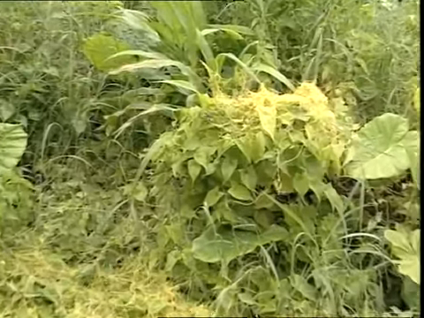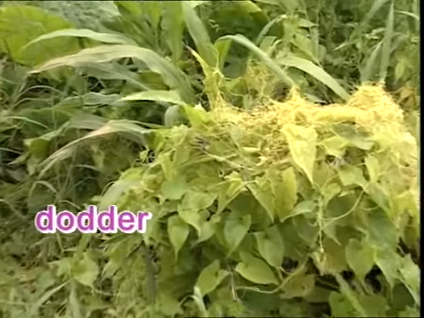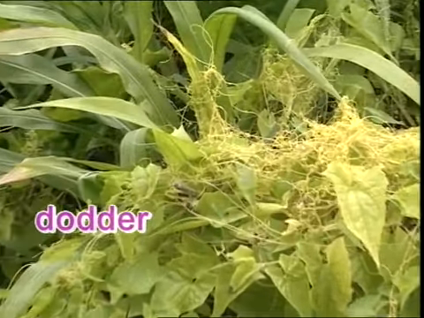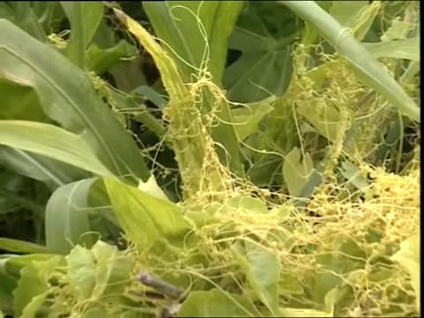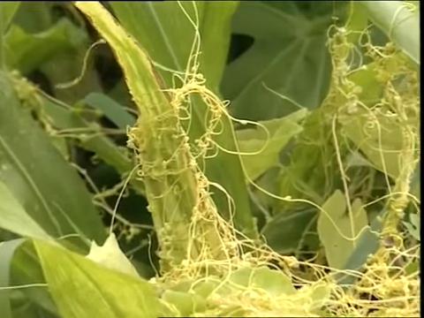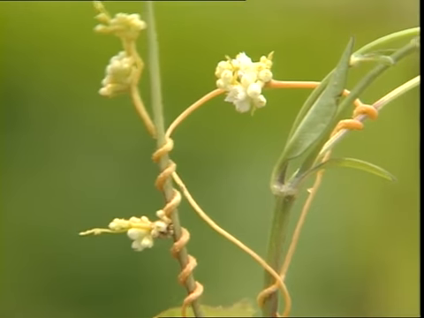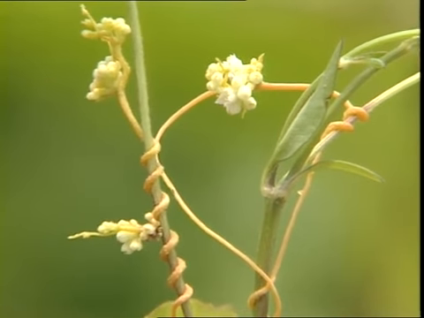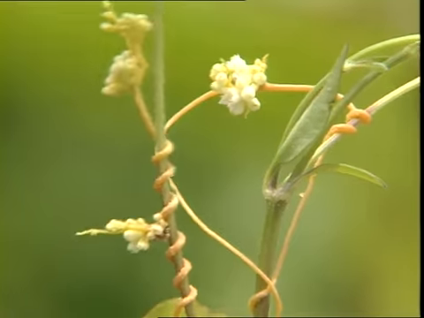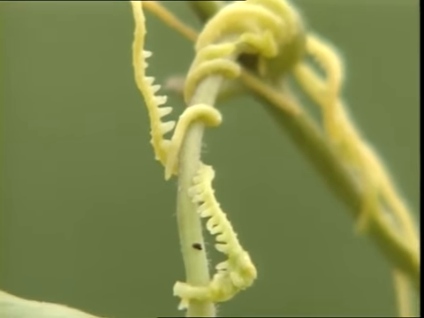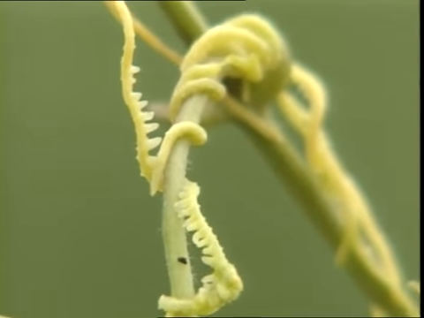The golden threads belong to a plant which is a parasite called dodder. Without green leaves, it cannot manufacture food by photosynthesis. Its stem twines around a living plant, sending suckers into it to absorb food.